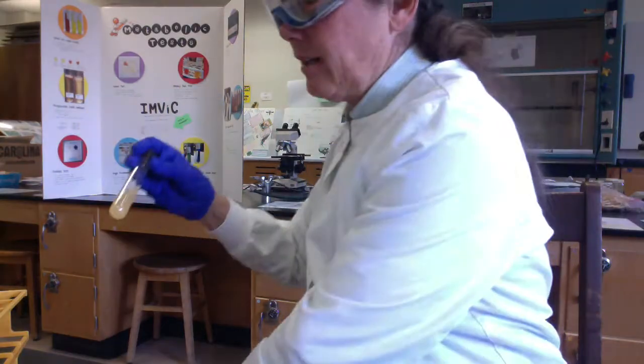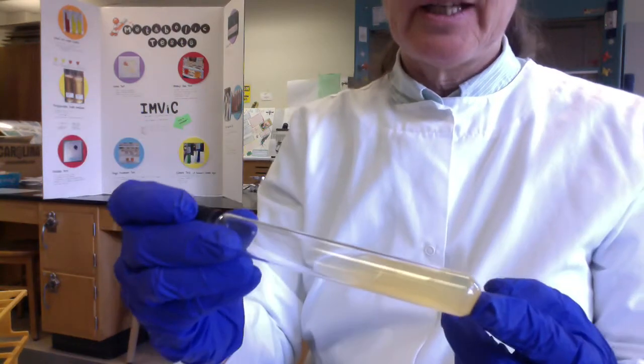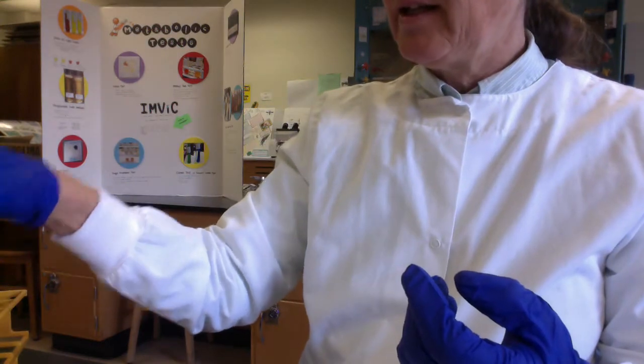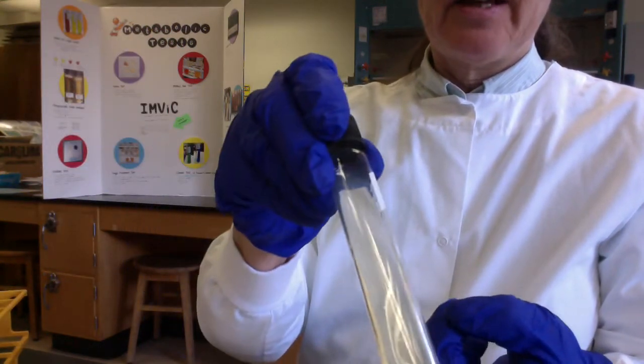In contrast, you guys, these are the uninoculated, right? So here's my uninoculated big butt slant. I can see there's no growth in it. And here's my regular slant, and again, I can see there's no growth.